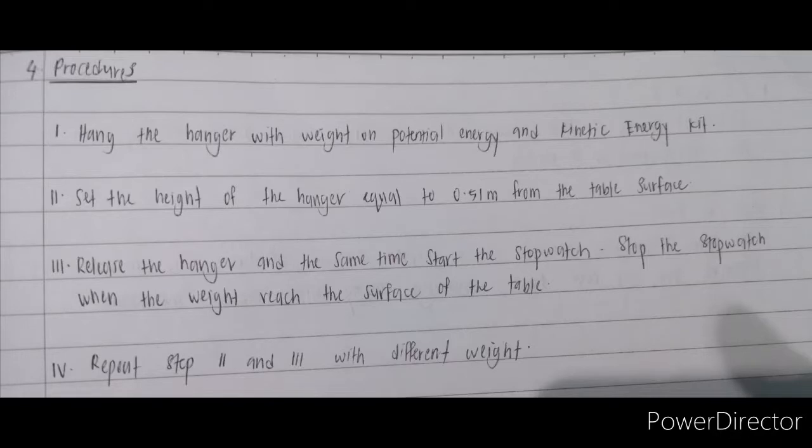Number four is procedure. Step one, hang the hanger with a weight on the potential energy and kinetic energy kit. Number two, set the height of the hanger equal to 0.51 m from the table surface. Number three, release the hanger and at the same time start the stopwatch, and then stop the stopwatch when the weight reaches the surface of the table. And number four, repeat steps 2 and 3 with a different weight.